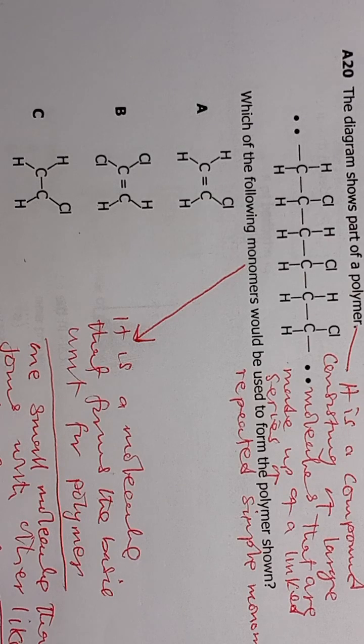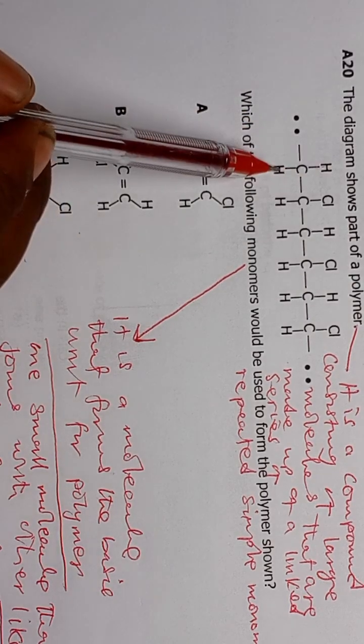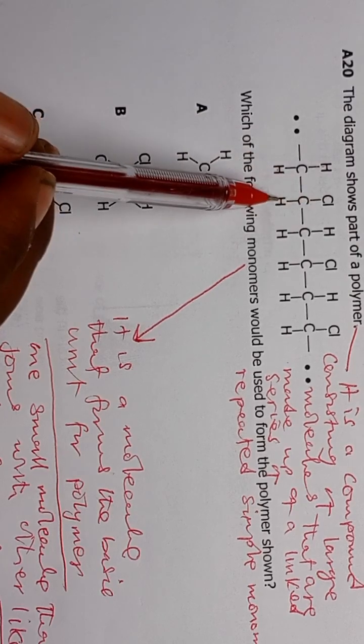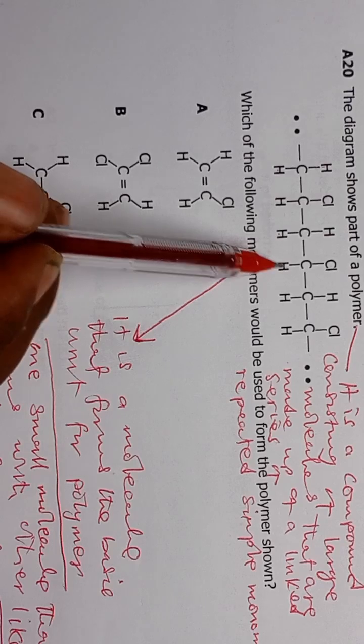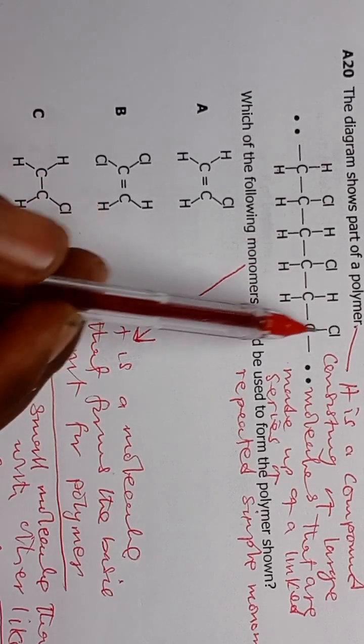So now the question is, which of the following monomers would be used to form the polymer shown? So this is the polymer. From here, how can we choose a monomer? We can choose a monomer by looking at where the polymer is repeating itself. In this case, we start here: 2 hydrogen atoms, chlorine, hydrogen, 2 hydrogen atoms, chlorine, hydrogen, 2 hydrogen atoms, chlorine, hydrogen.